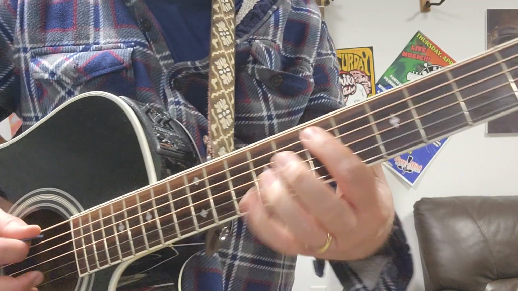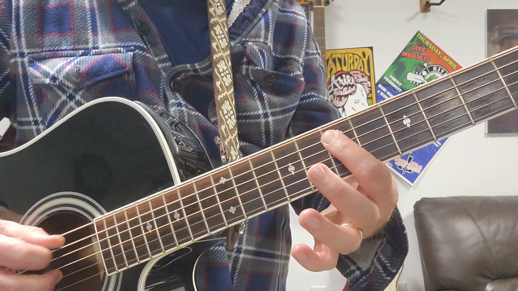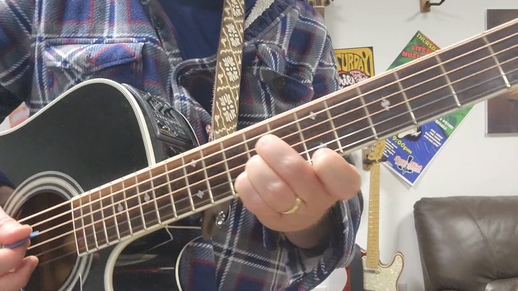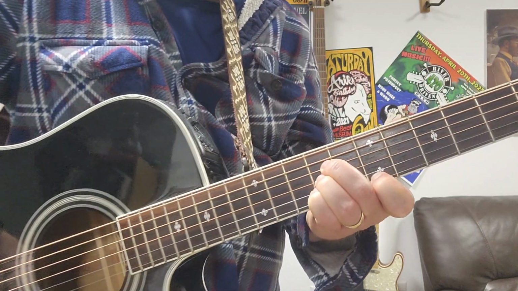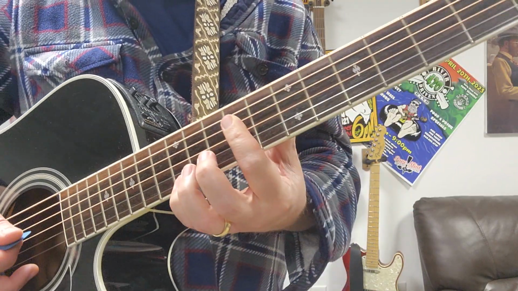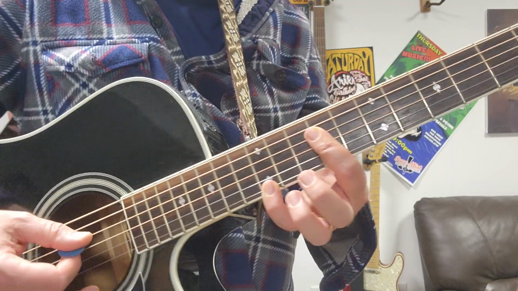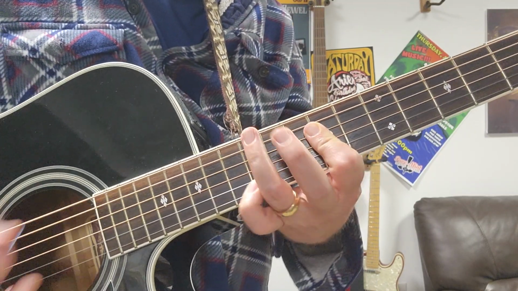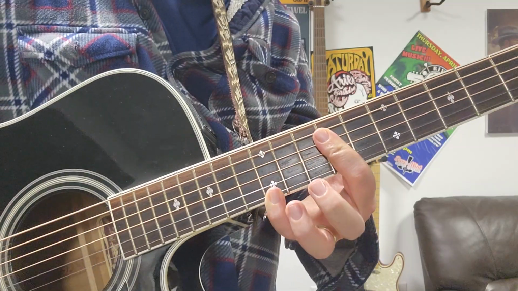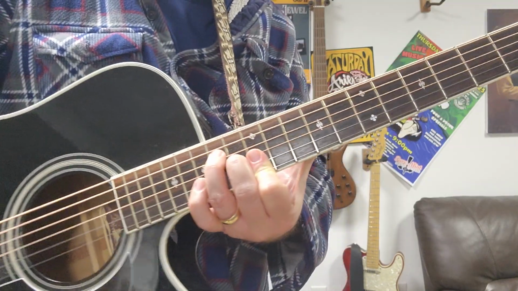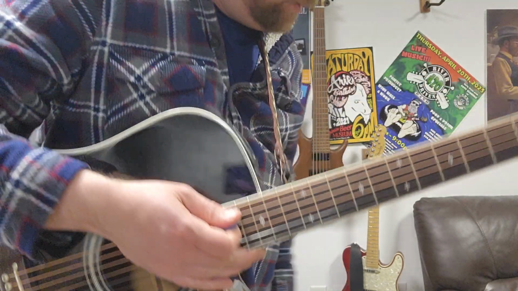You could do it that way because this is your root here on the 7th fret, or you could do it this way. Okay, and then move up 2 frets and then add your pinky, the G shape, roots right there, and then E. All right. Okay, that is the end of that.